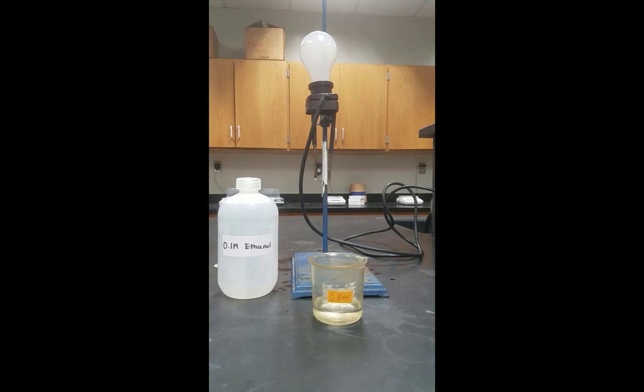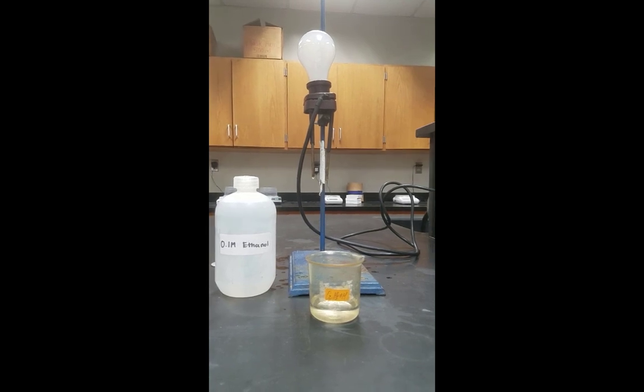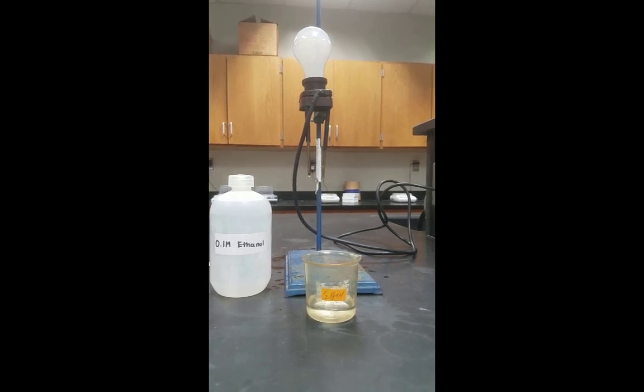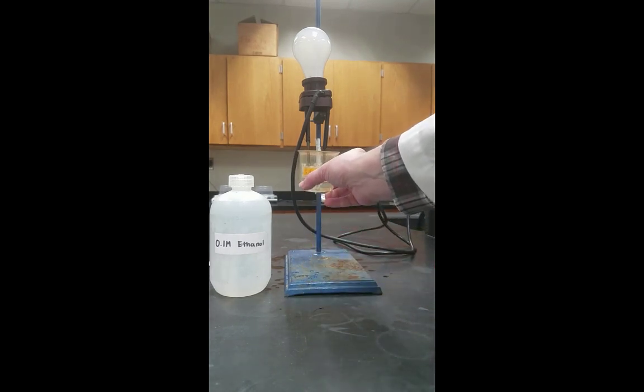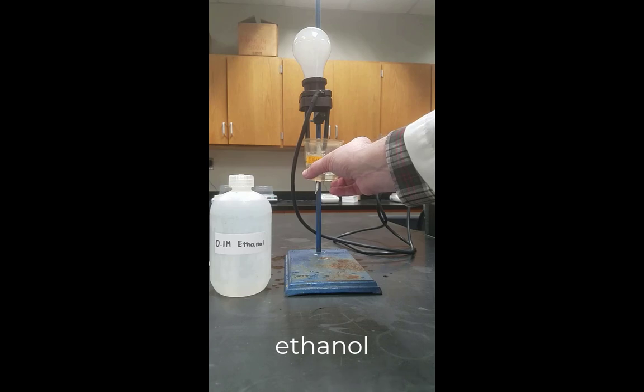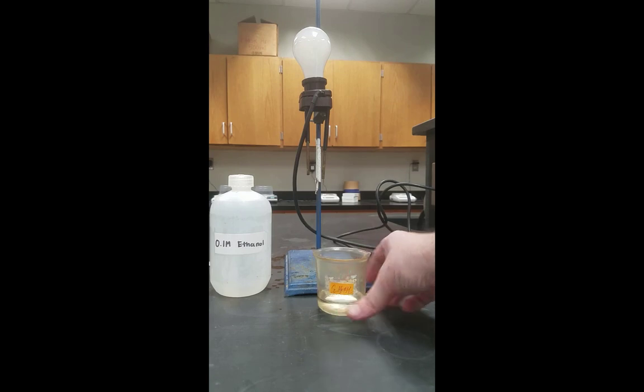Now to ethanol. This is essentially a diluted vodka solution right here. And nothing. The bulb does not glow any brighter than it was when there was just air in between.